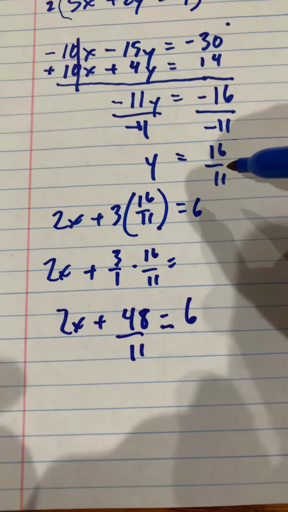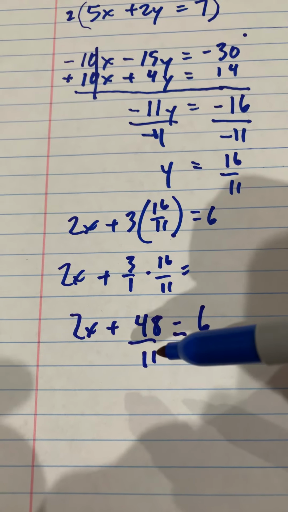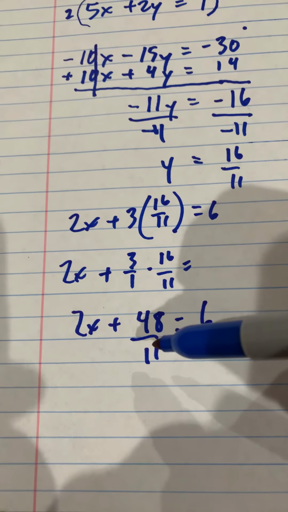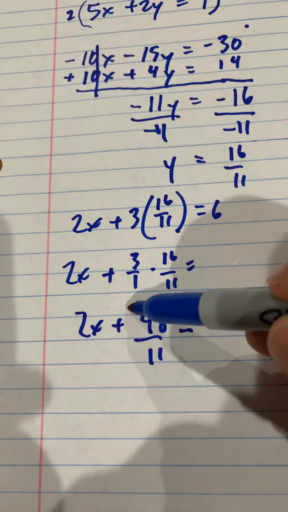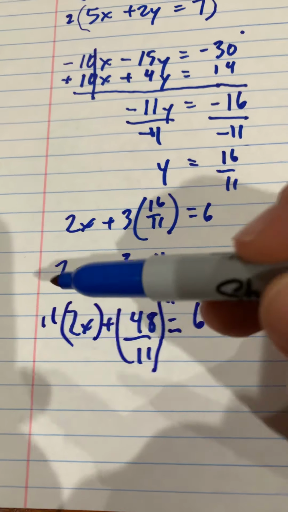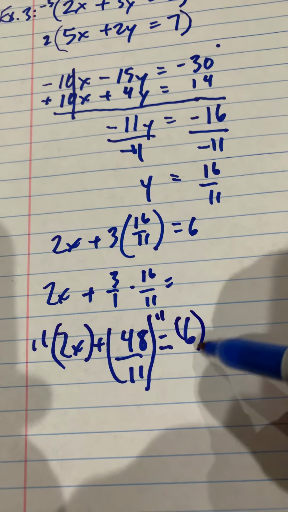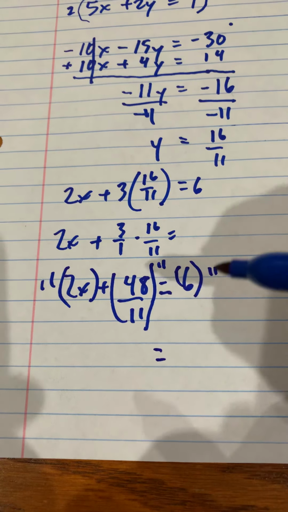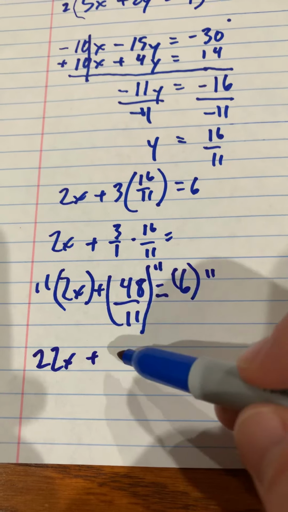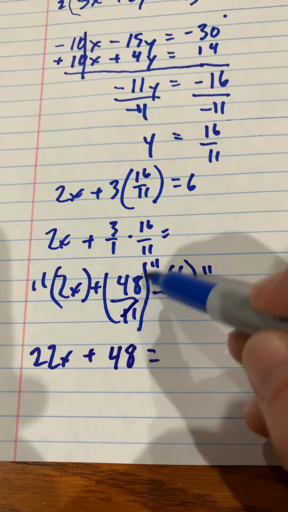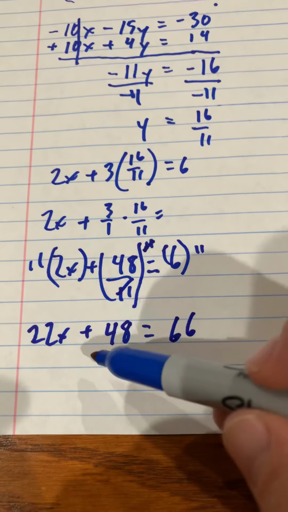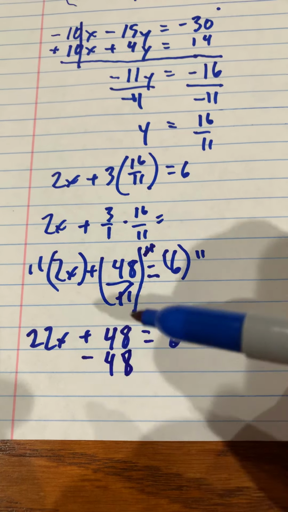Now remember, if I want to get rid of that 11 right there, I can multiply everything in the equation by 11, right? So if I multiply this by 11, multiply this by 11, and I multiply this by 11, what does that give me? It gives me 22x plus 48. Remember, those cancel. Equals 66. Subtract 48 from both sides.